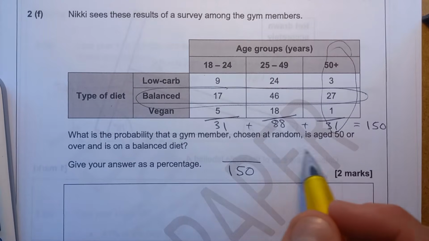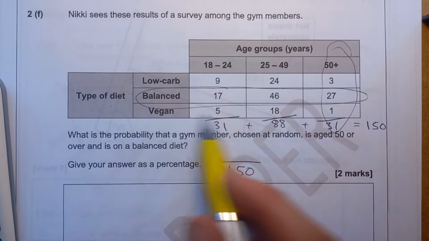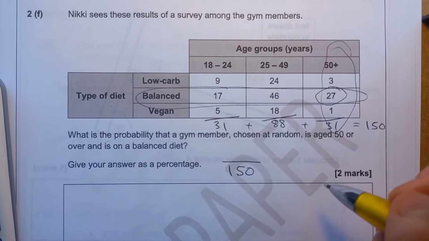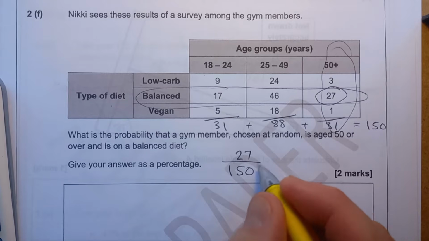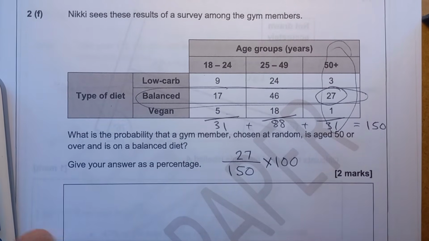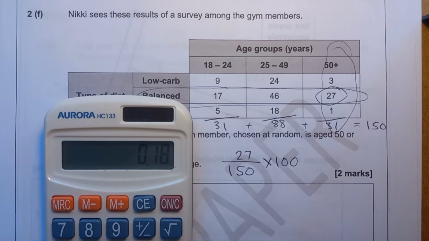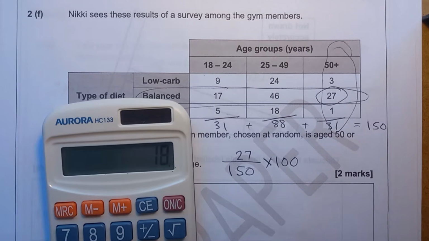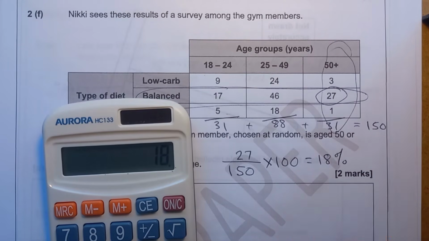Now we said it was someone aged 50 plus and on a balanced diet, so we're looking at where this overlaps. So it's going to be 27 out of 150. To make it a percentage, we multiply it by 100. 27 divided by 150 times 100, and we get 18%.